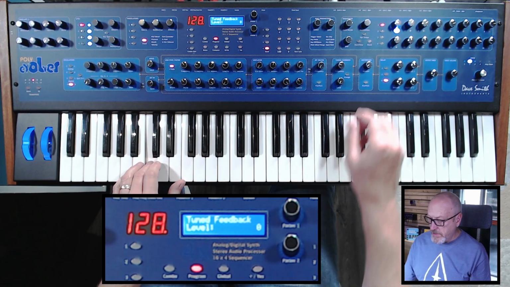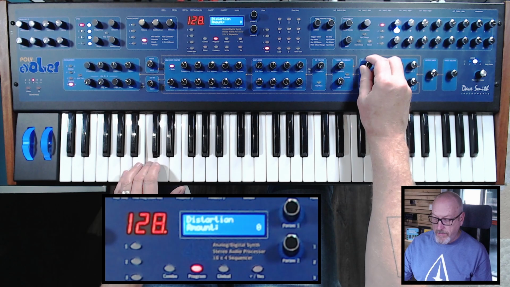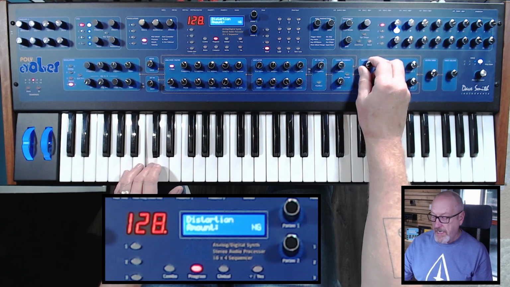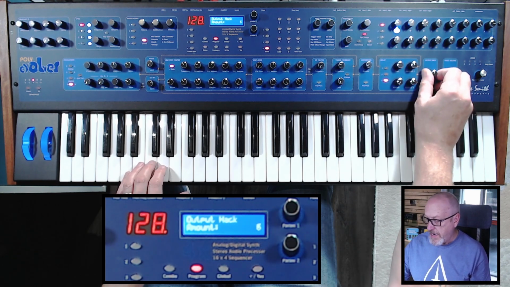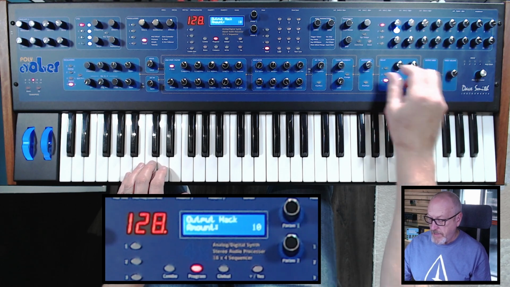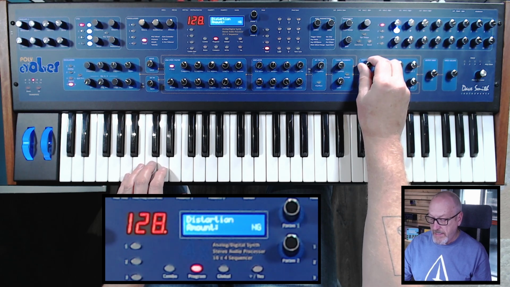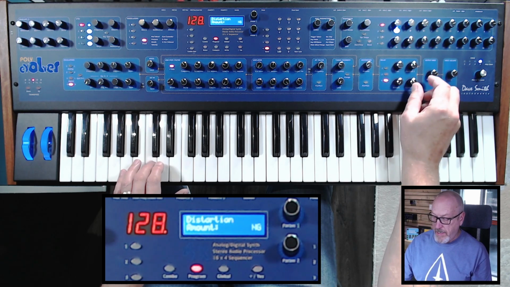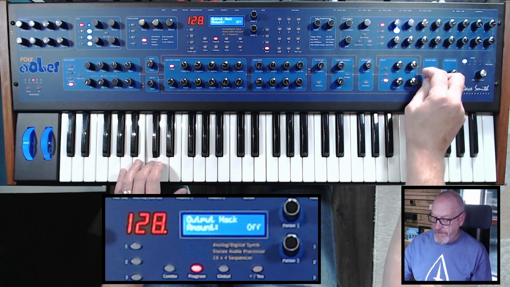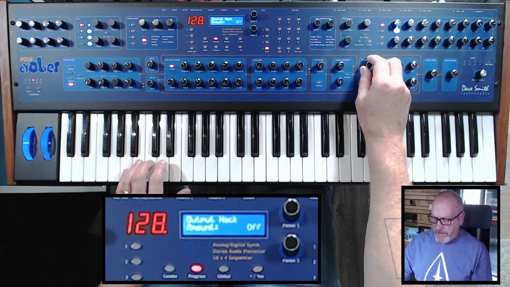The distortion circuit starts at 0, no distortion, goes to a noise gate which will cut out some of this output hack sound. So nice and quiet. Turn it off, there's all that noise from that output hack. So you tend to use the noise gate when you're using the output hack feature. Turn that off for a sec.